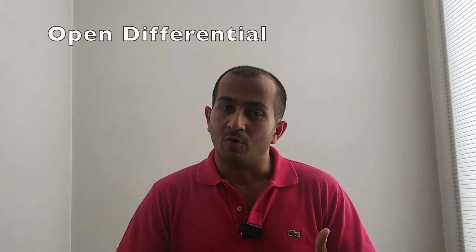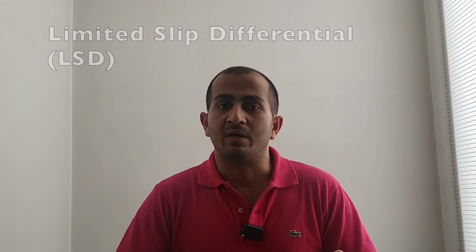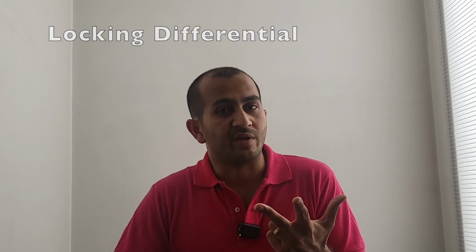Essentially, there are three different types of differentials. The first one being open differential, the second one being limited slip differential, the third one being a locking differential. Remember, each of these differential types is utilized in different kinds of driving situations and different kinds of terrains. So let's start with an open differential. Or actually, let's start with what exactly is a differential.